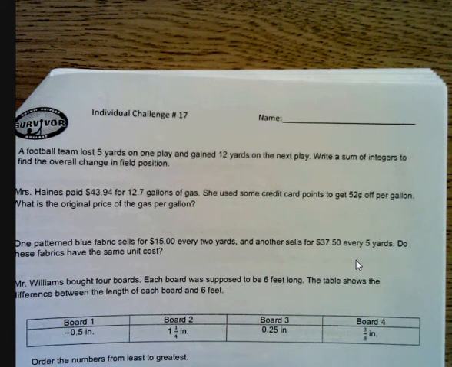All right, we're at individual challenge number 17. Number 1, a football team lost 5 yards on one play and gained 12 yards on the next. Write the sum of the integers to find the overall change in the field position.